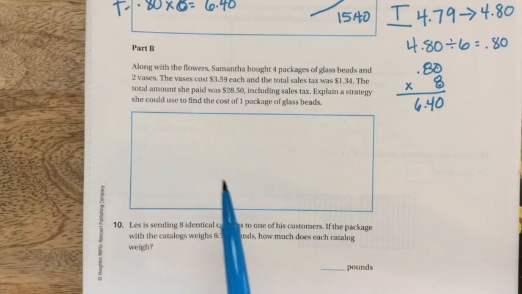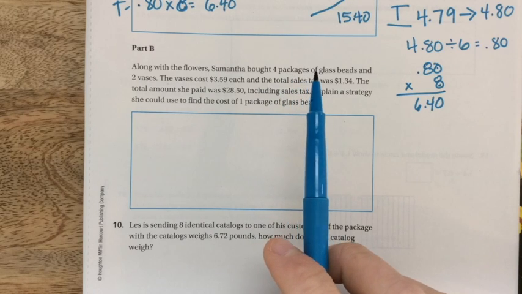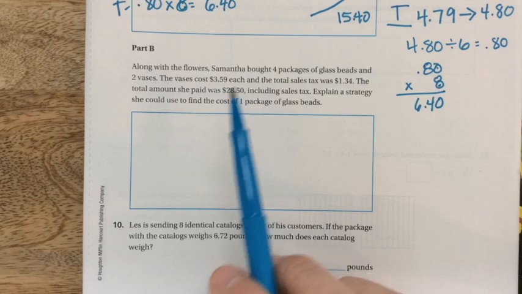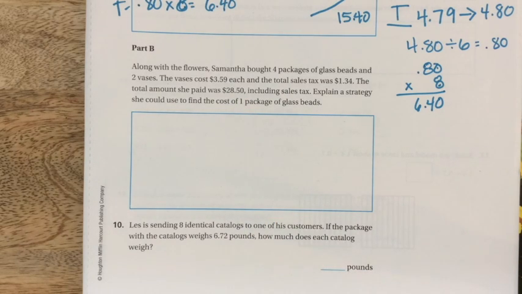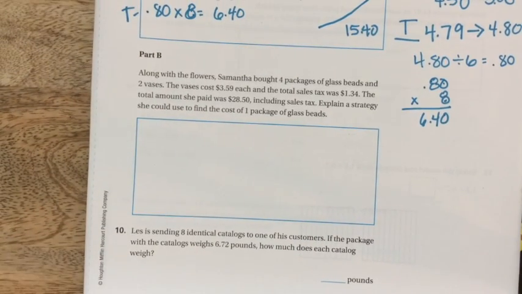Along with the flowers, Samantha bought 4 packages of glass beads and 2 vases. The vases cost $3.59 each, and the total sales tax was $1.34. The total amount she paid was $28.50, including sales tax. And explain a strategy she could use to find the cost of 1 package of glass beads.